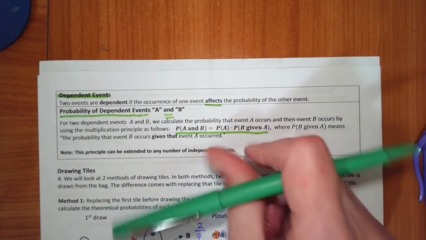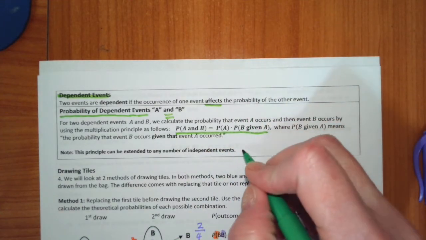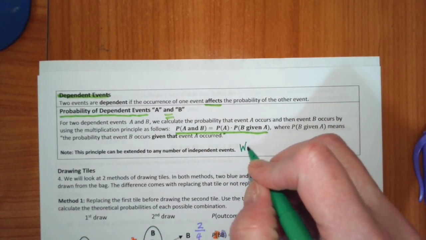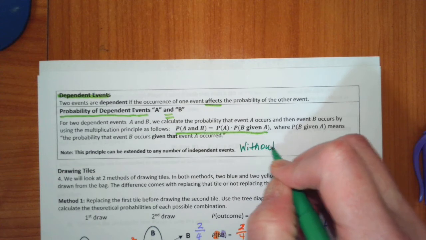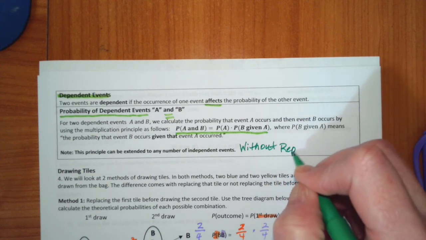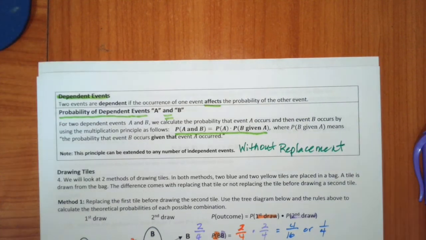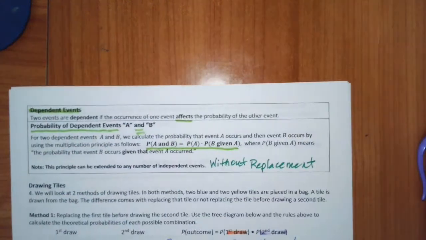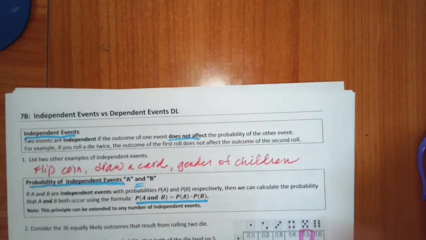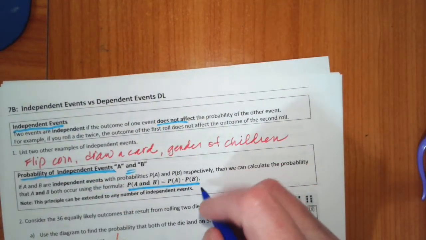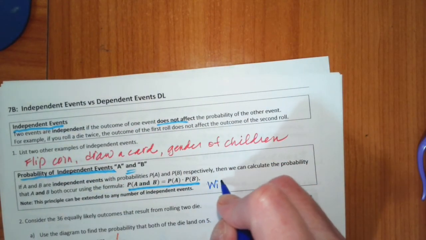Dependent events when you're drawing tiles would be without replacement. If I go back up to the first page when I'm looking at independent events, this is with replacement.